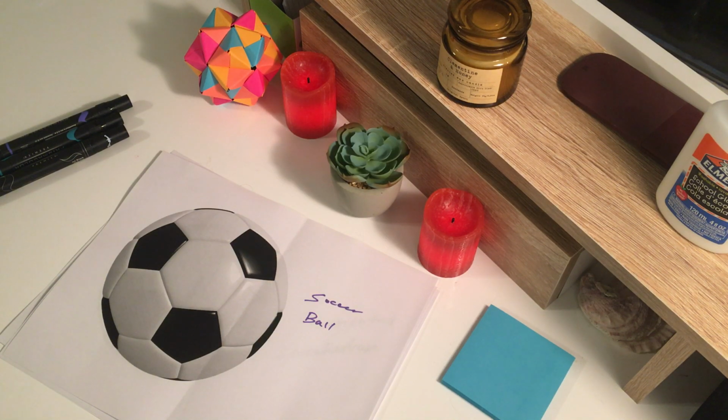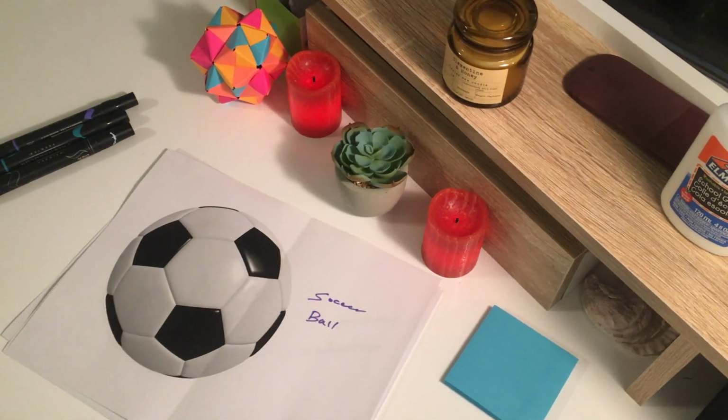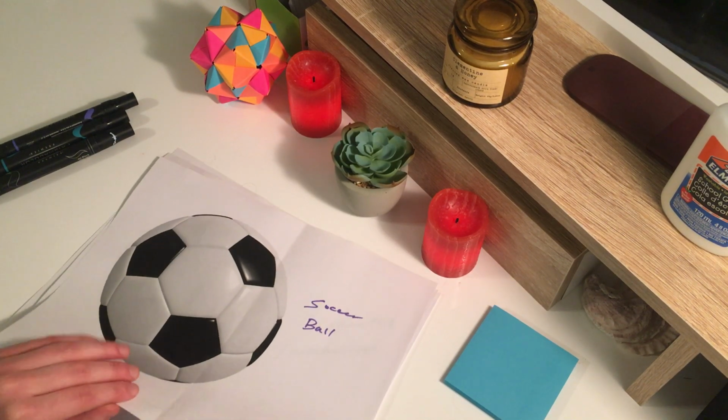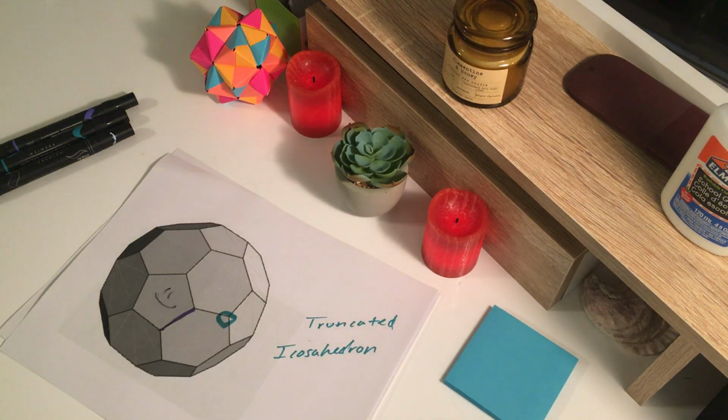So right now we have a soccer ball. Very innocent, very plain, right? Well, I'm going to pull this away, because I'm not very much of a sports person, and I'm going to tell you what it's really called. It's called a truncated icosahedron. Yeah, so what even is that?